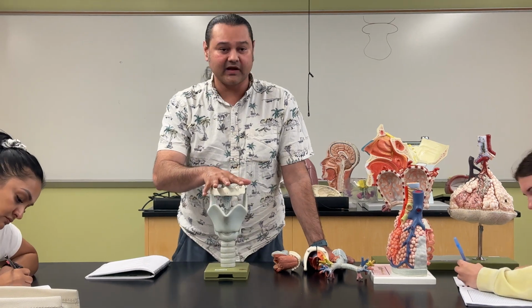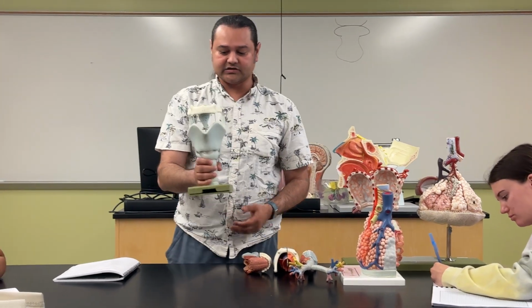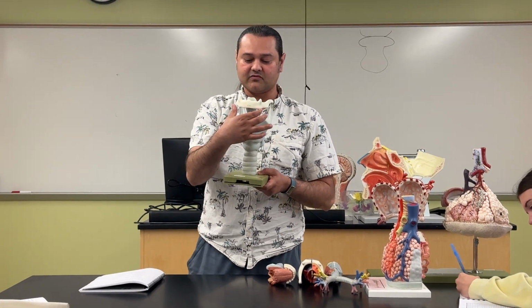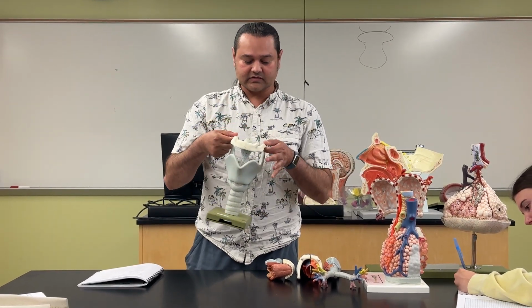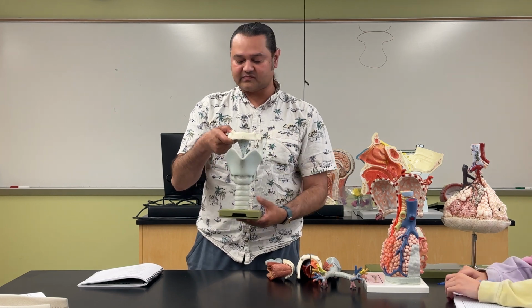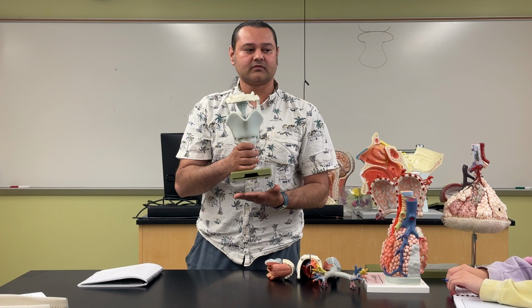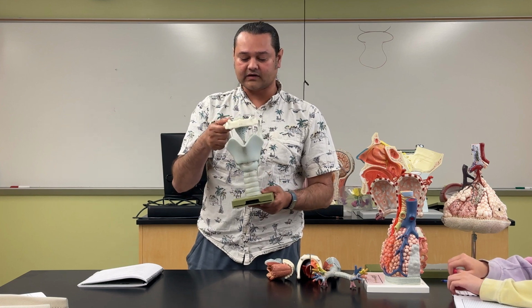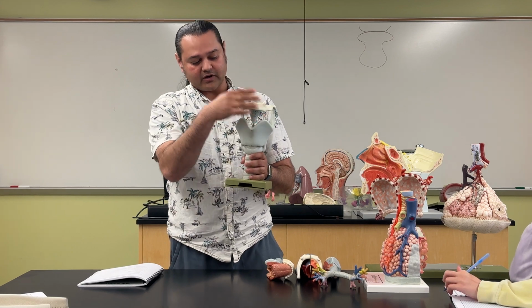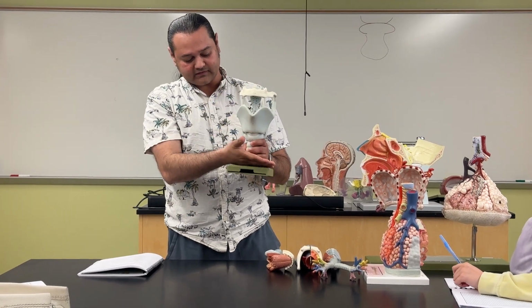Of them, this is the main one. This is the large larynx model. So, a couple of things. This bone right here, you should know from AP1, what bone is this? The hyoid bone. And what's special about it? It doesn't articulate with any other bone. So, hyoid bone, the rest of it is the larynx.